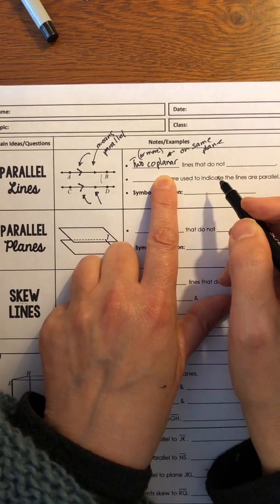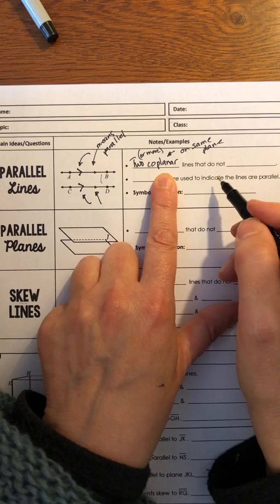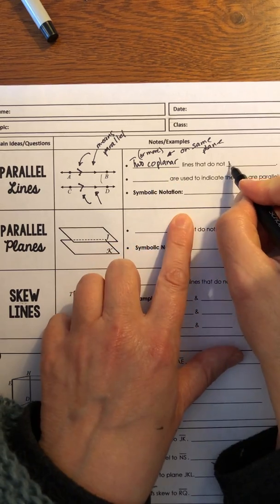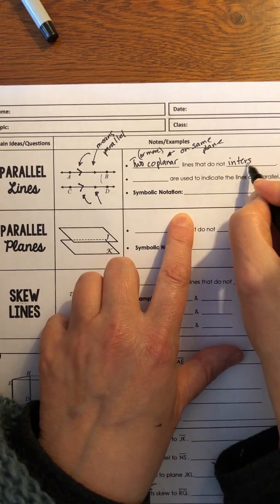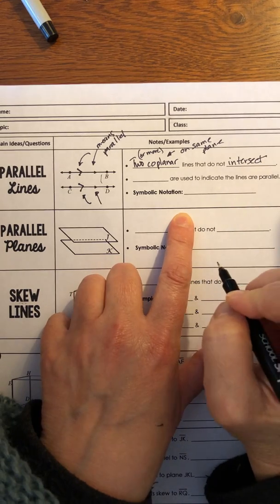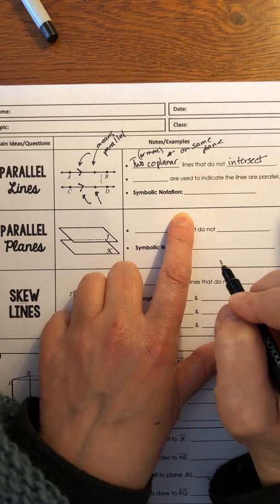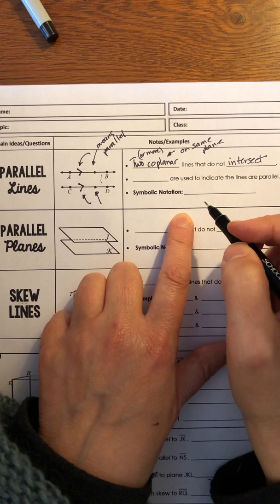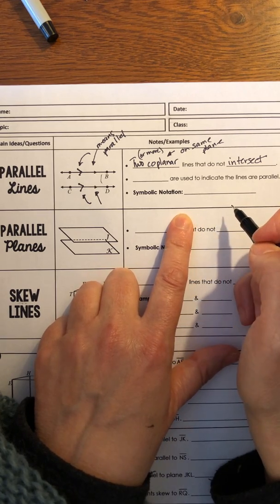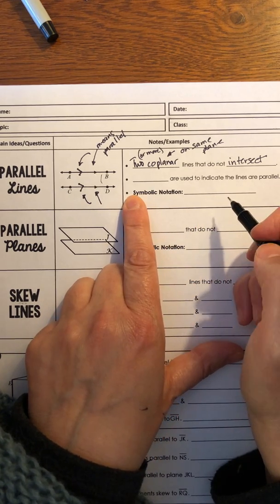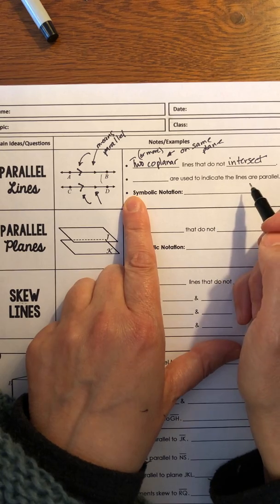So two or more coplanar lines that do not cross each other, do not intersect. That's what we're going to say: two or more parallel lines are two or more lines that are on the same plane and they don't cross each other.